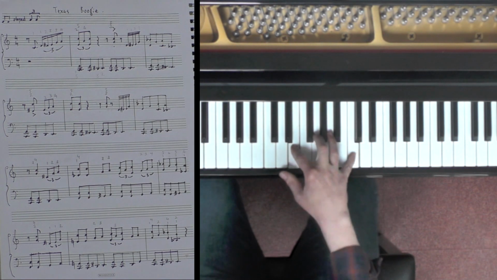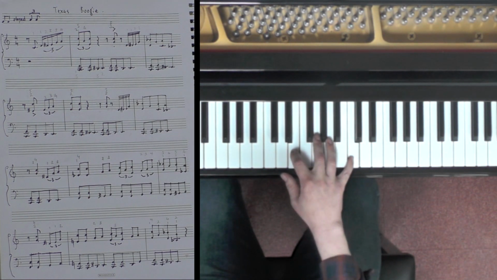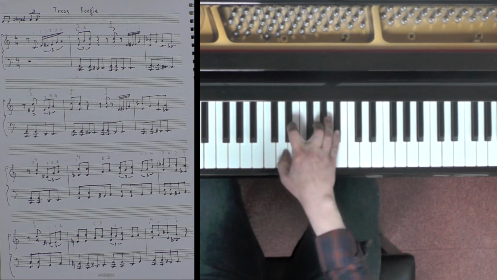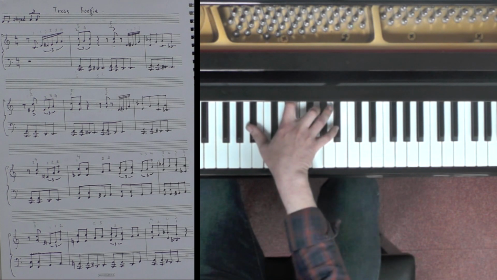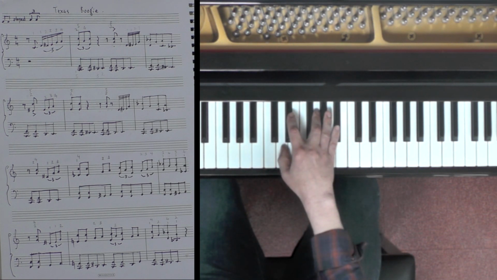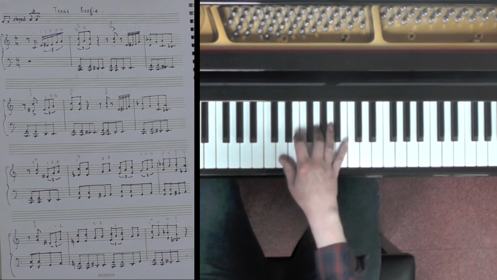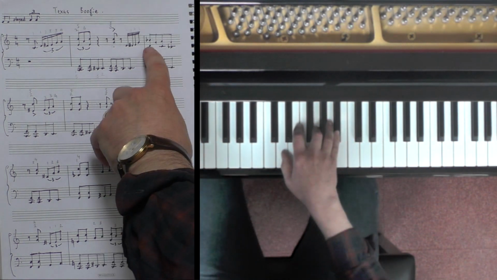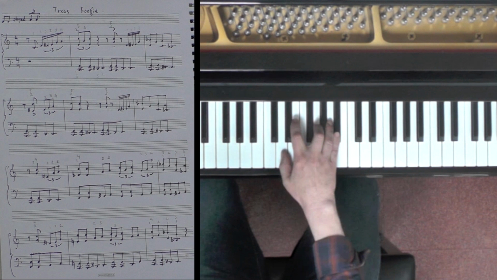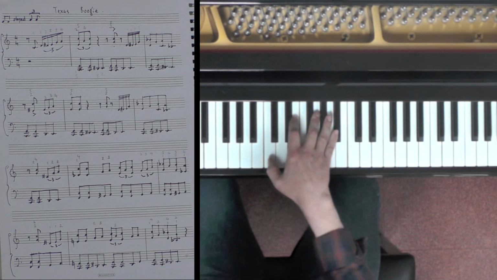E and C. Keeping your hand still. 1 and 2 and 3 and 4 and that's a D. There's the slide, D sharp to E. Finishing on a D and B flat. So from the beginning.